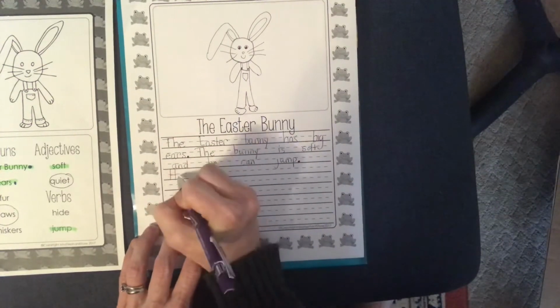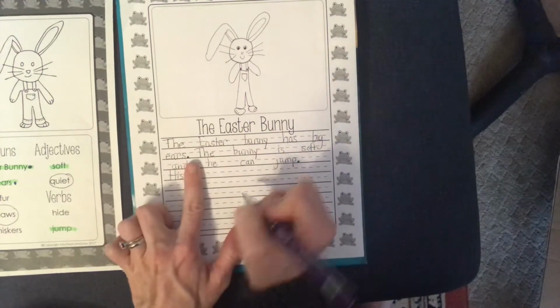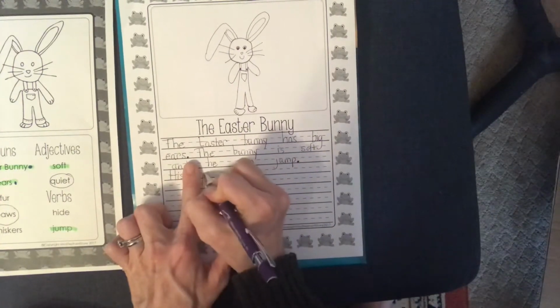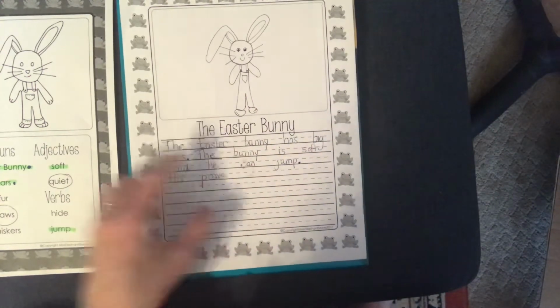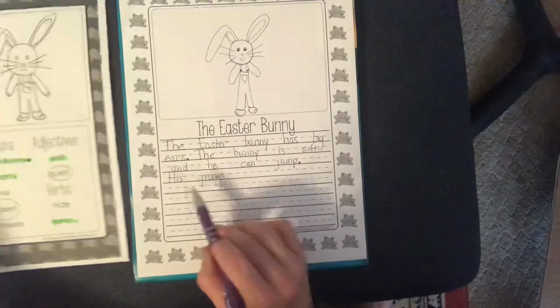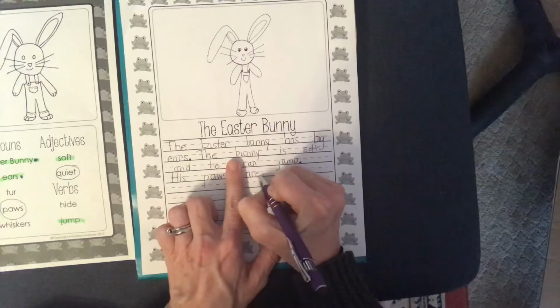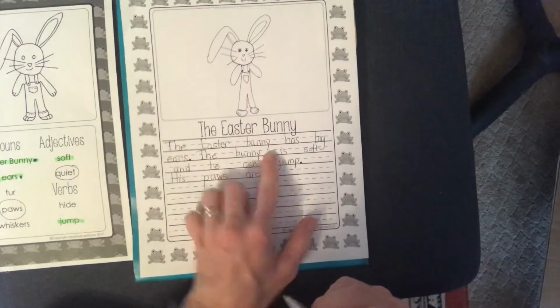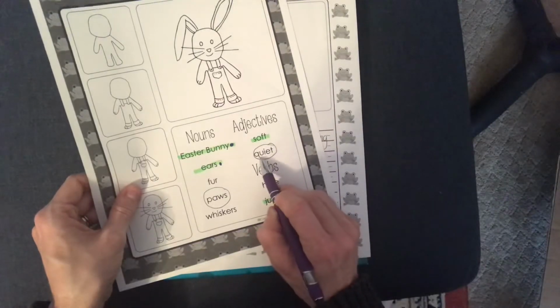His, H-I-S, paws. I don't need to know how to spell paws because I can look at the spelling here. His paws are, A-R-E, quiet. I don't need to know how to spell quiet because that word is right here.